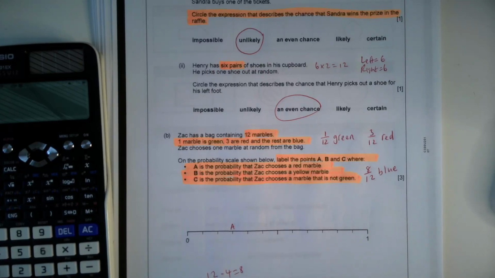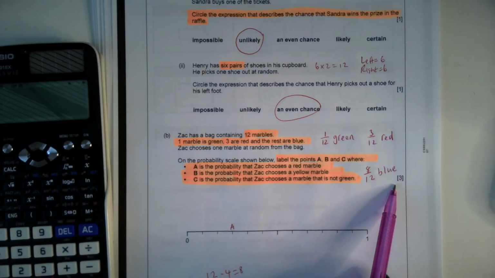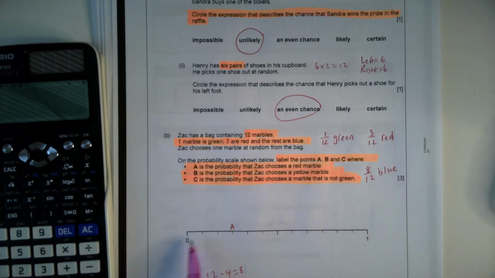B. The probability that Zach chooses a yellow marble. We have green, red and blue, but we don't have any yellow marbles. So that's a 0 chance. So we're going to put the B on 0.